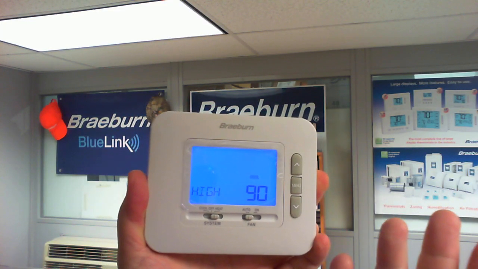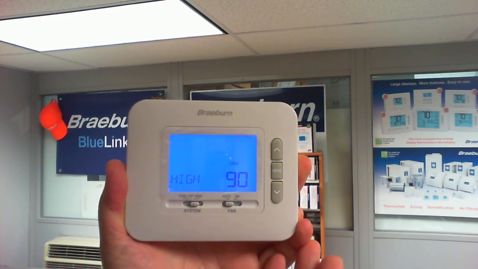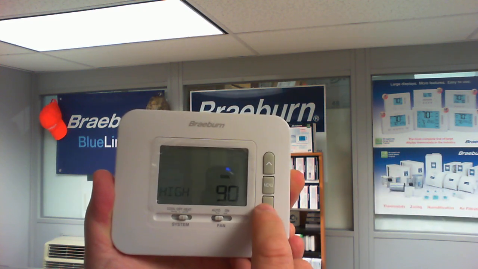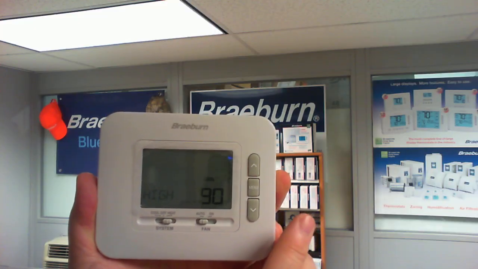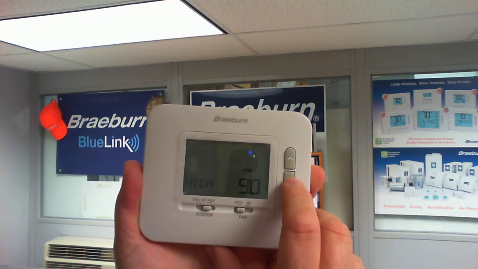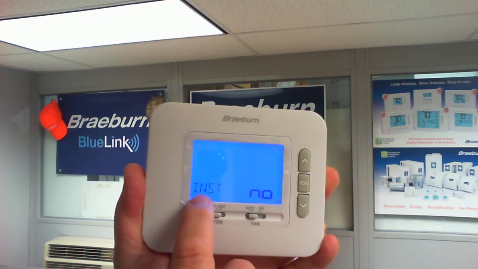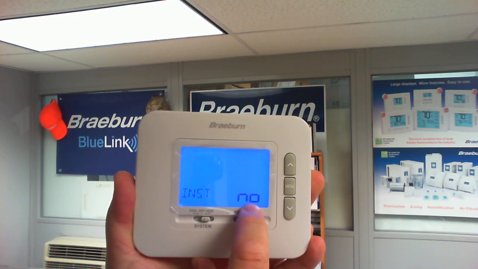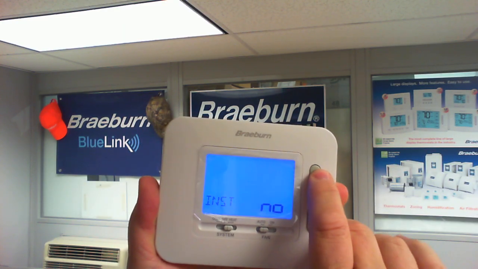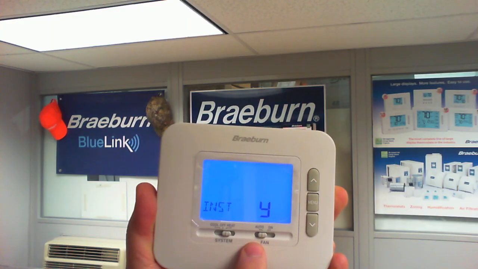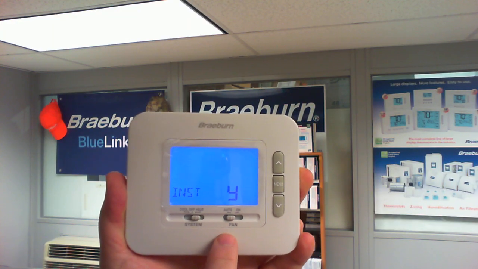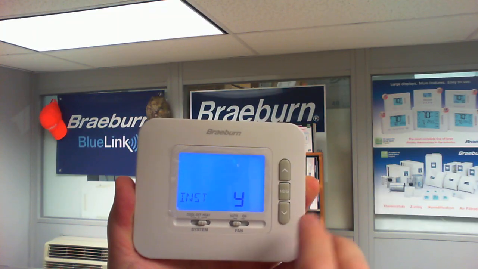And of course, typically we're not too concerned about how high they can set the air conditioning, but if you wanted to change that, you could. Now, the next setting is what's important. This is our installer menu lock. Default will be no. You're going to want to change that to yes. Y for yes. That's going to give us a lock on the installer menu.